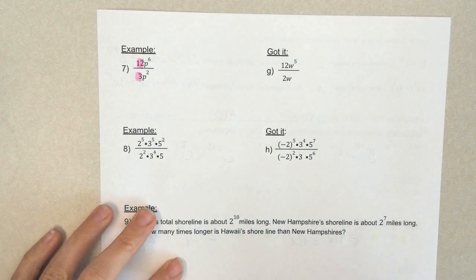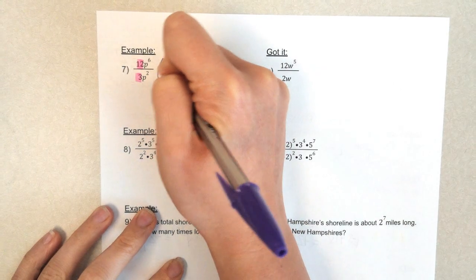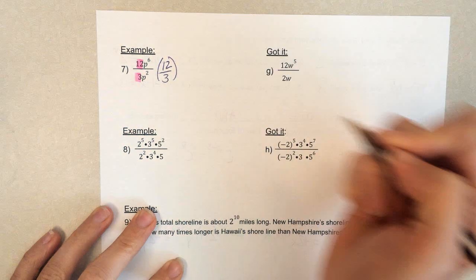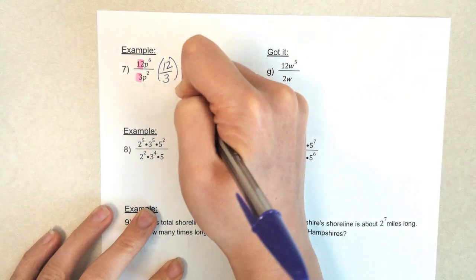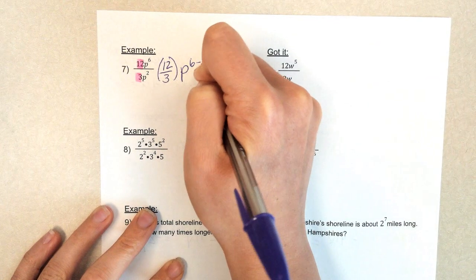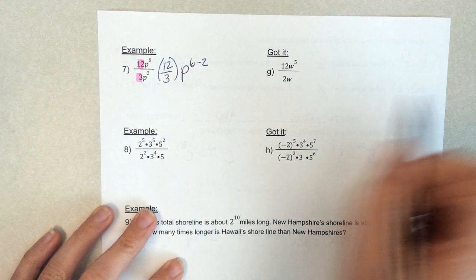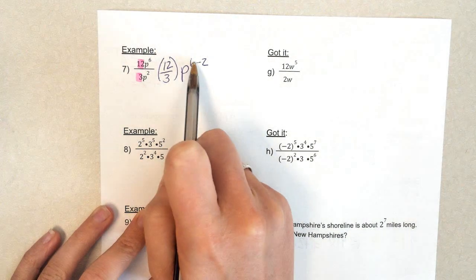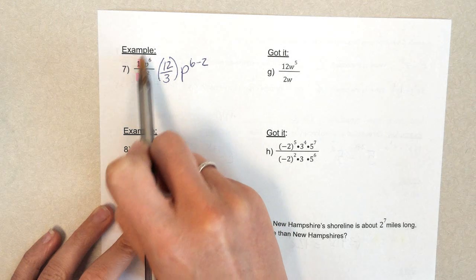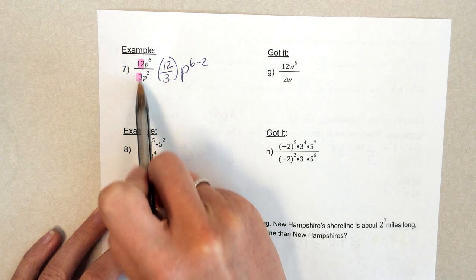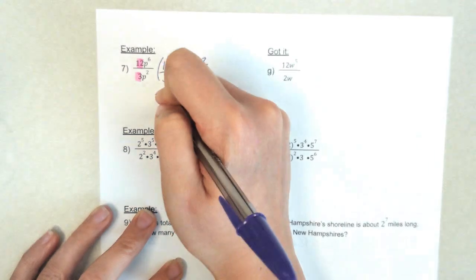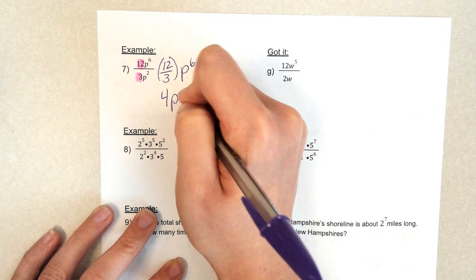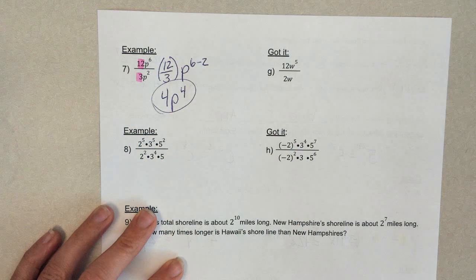So when I do this problem, I'm going to go ahead and say, okay, let's do 12 divided by 3 first. Then I will keep my base, subtract my exponents. Remember, do not use that subtraction rule on anything but the exponents. So these will still go with the normal rule. So that ends up being 4p to the 4th power for the answer.